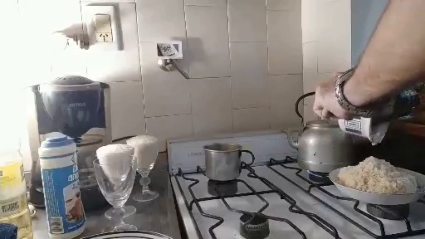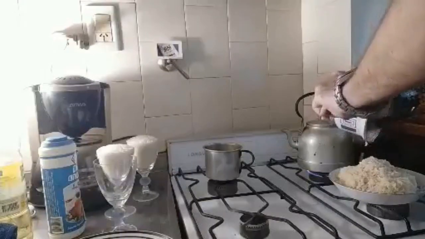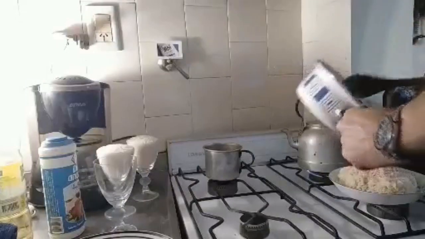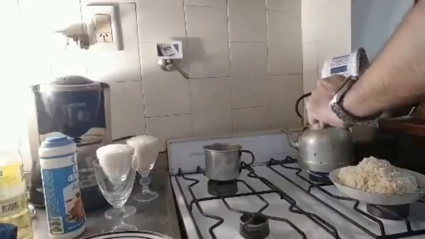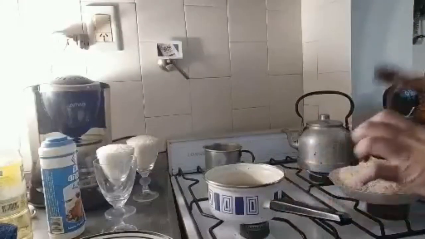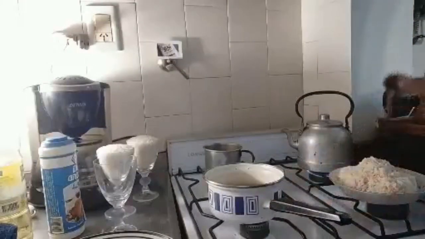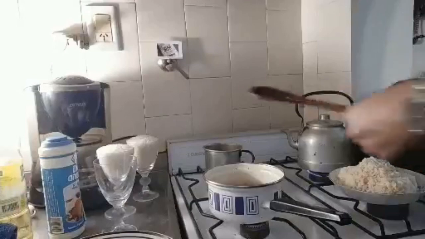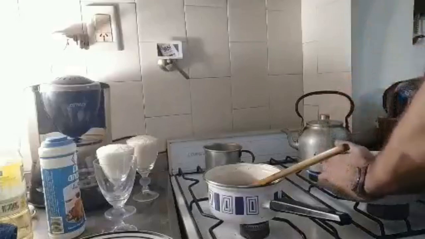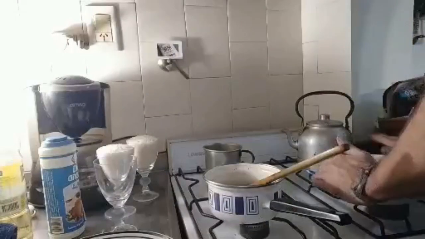Okay, so this is just garlic. That's the only spice I have used, just garlic. Okay, so I'm going to use the same pan. I'm going to leave this first batch of rice here, covered, so it just cools down. So now let's go to the next.